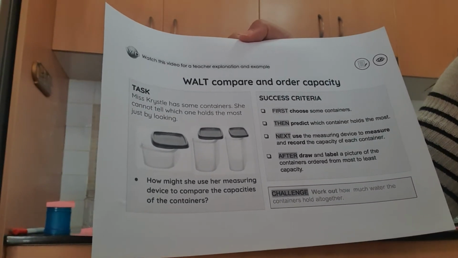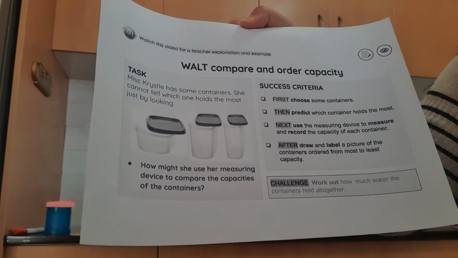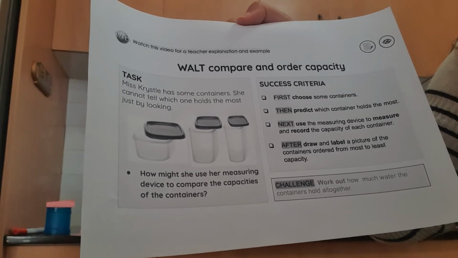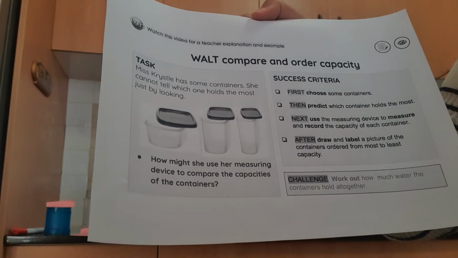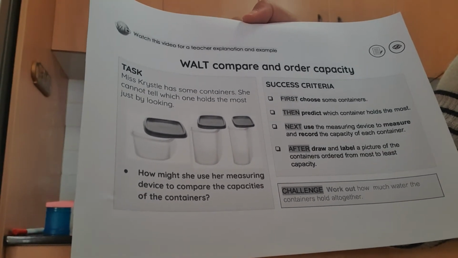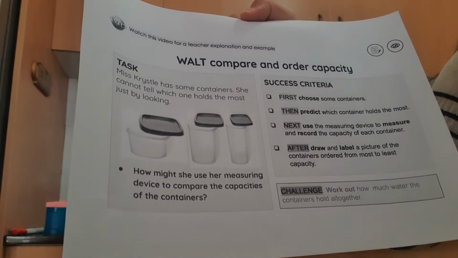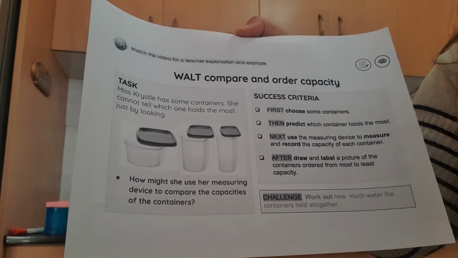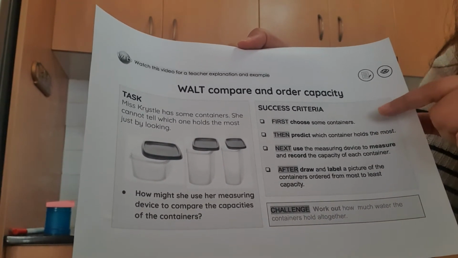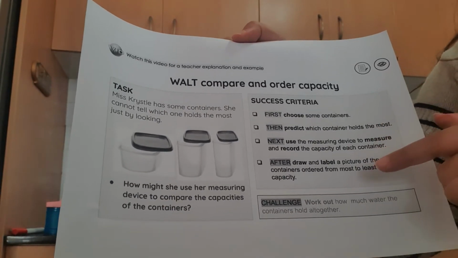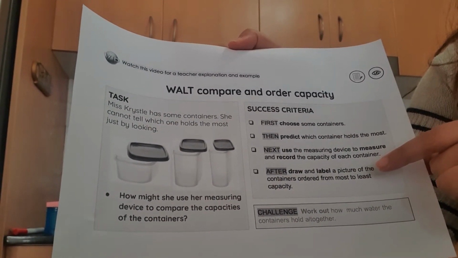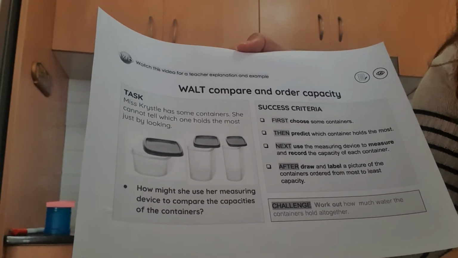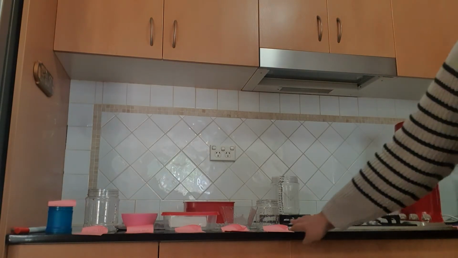So the first step is to choose some containers again. It's up to you how many you choose. Then you need to make a good guess of which container will hold the most capacity. Then you use your measuring device to measure and record the capacity of each container. So please watch my video from yesterday, in yesterday's launch task for maths, because I've done this step already, but I didn't do the prediction. So you need to do the prediction first. And then you're going to draw and label a picture of the containers, and they need to be ordered from least to most in capacity. So let's have a look at my containers yesterday.